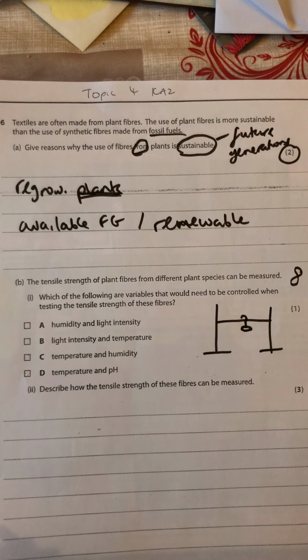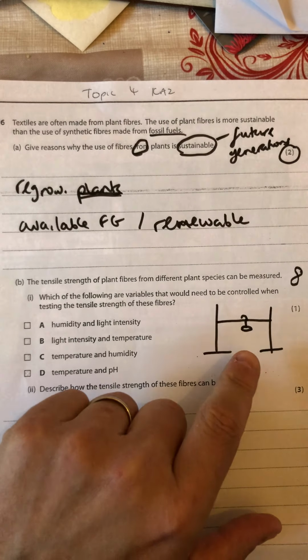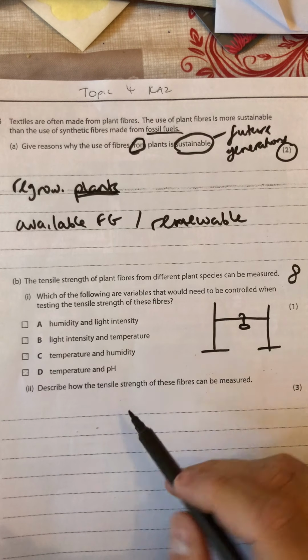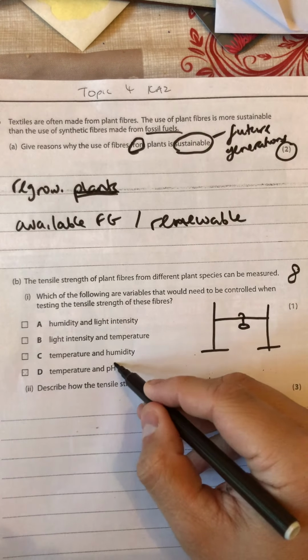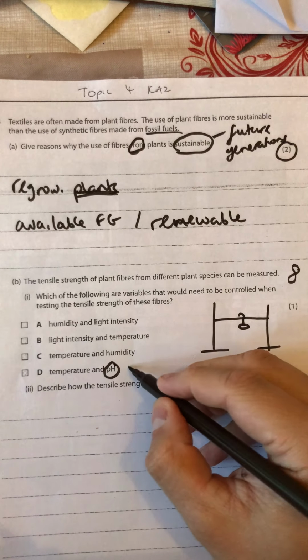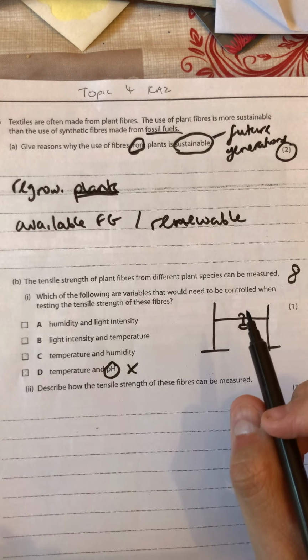So the tensile strength of plant fibres from different plants can be measured. Which of the following are variables that would need to be controlled when testing tensile strength? Now, if you look at this situation, you're going to look at what variables are going to matter. Looking at that setup, we know that pH isn't going to come into it because you're not going to have a pH in the air. So that one's not going on.